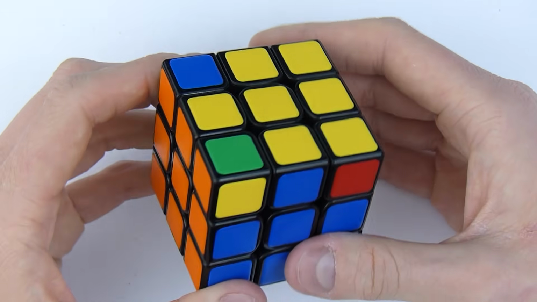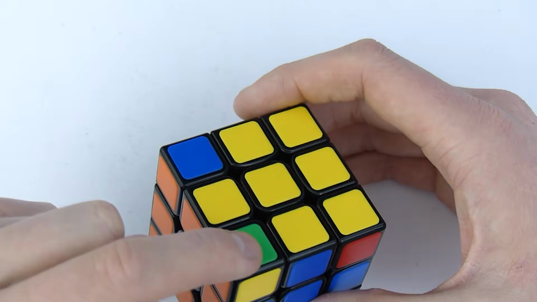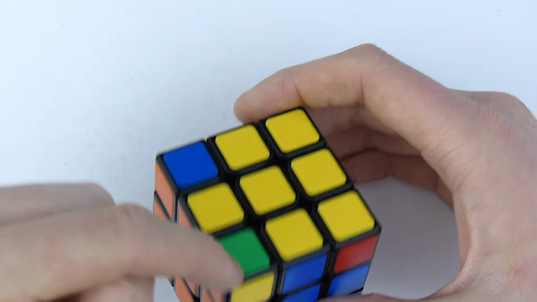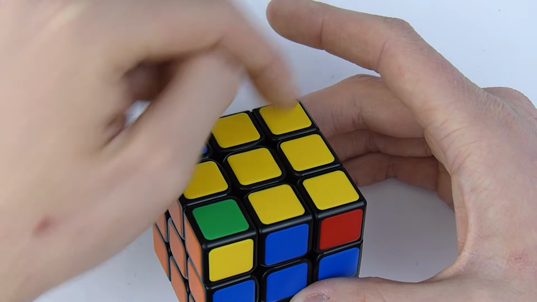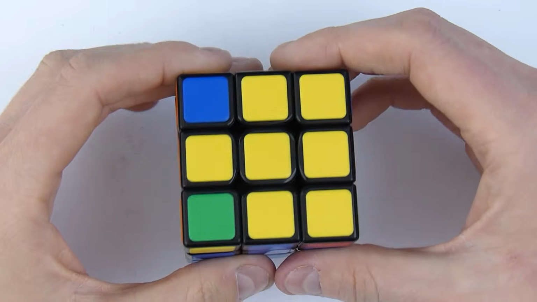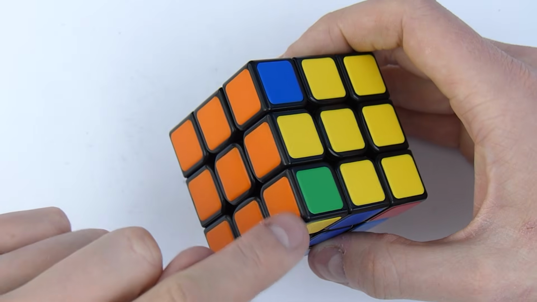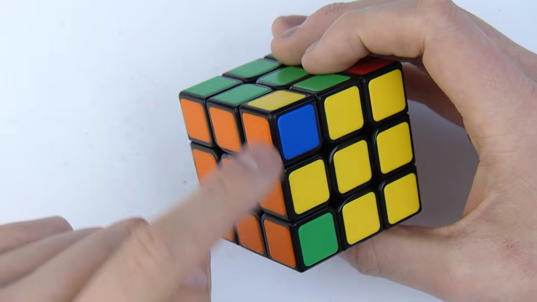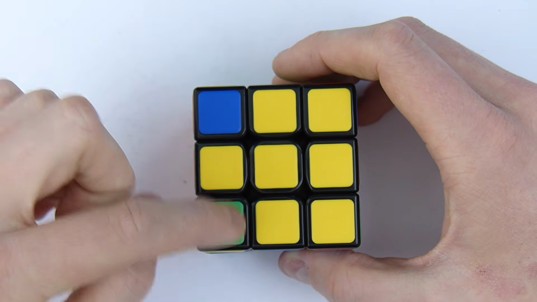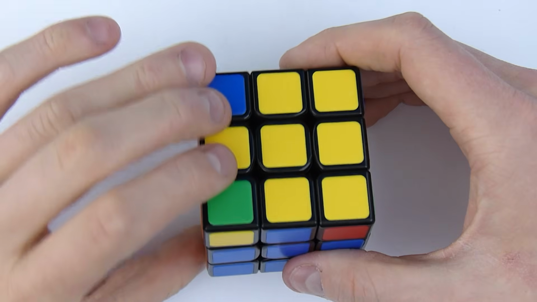Now, what you want to do is 3 cycle, which means use 3 parts and switch them together. So this one is going to go here, this one is going to go here, and this one is going to go there. You can only do 3 cycles using this algorithm. So you can see that this is the yellow, green, orange part, and it's supposed to go there. So you want to do a 3 cycle that will switch these 3 parts together.